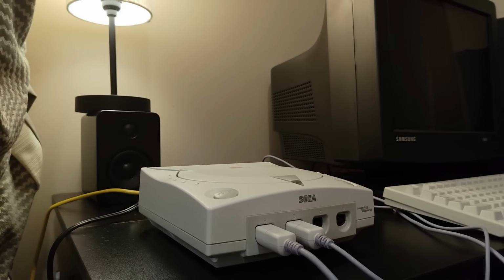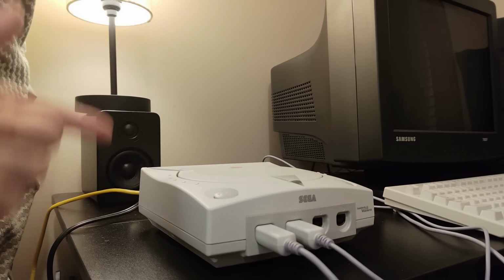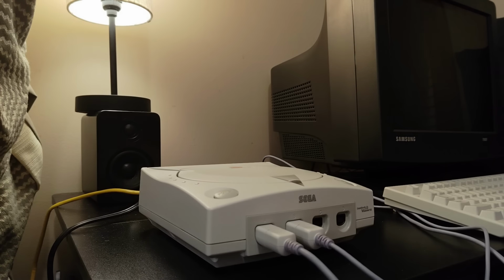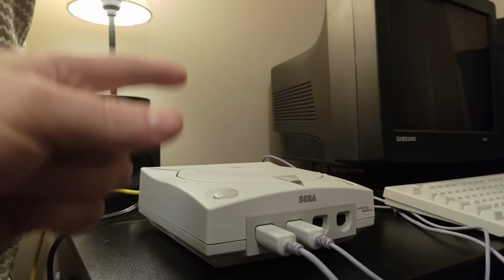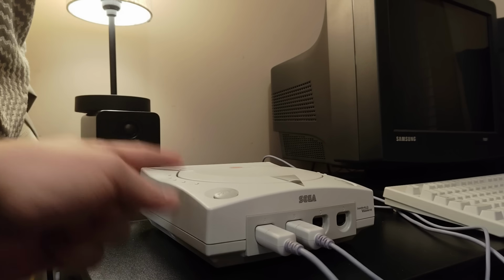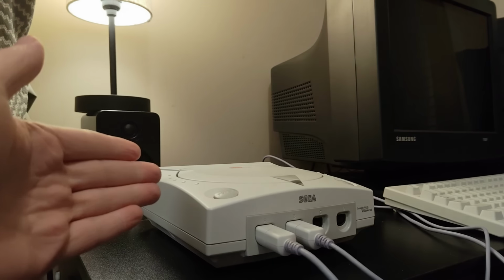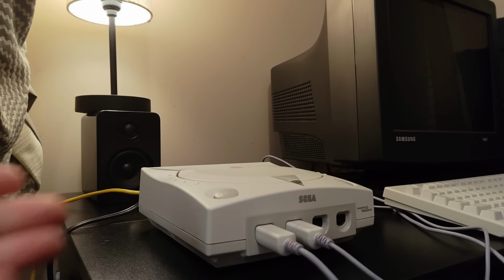And we're back. Wait a minute. Why are we looking at the Dreamcast and not the monitor? Well, for good reason. While I was working on this little project, I came across an interesting discovery. Apparently, the Dreamcast supports VGA output, which is very cool. In fact, that makes it even more of a computer than I once thought.